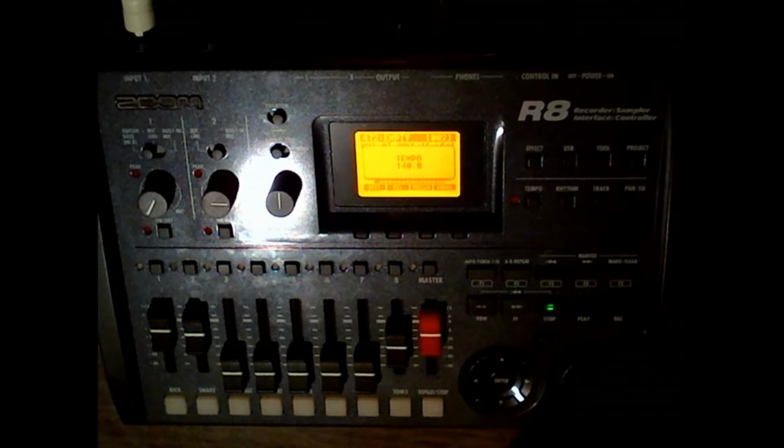So I'll hit the rhythm button. I'm going to go all the way to the left because it's about 572. 472 is the first empty track. So in here, you've got nothing, no drums. Our tempo is the same though. Tempo's at 140. That's good.